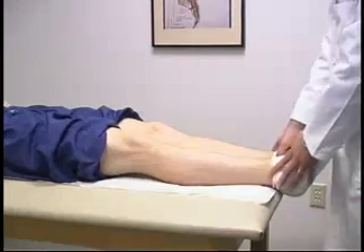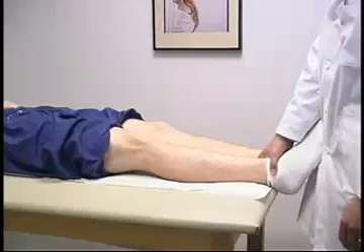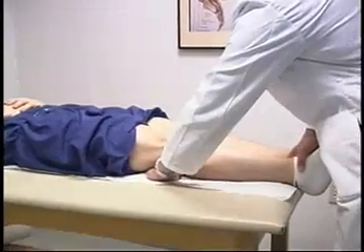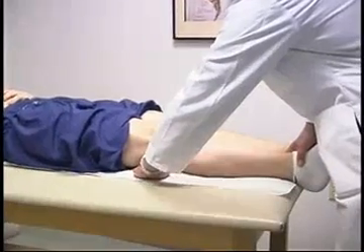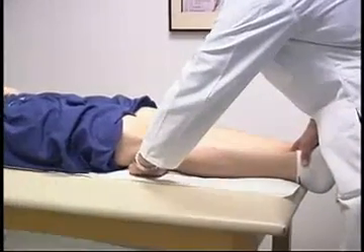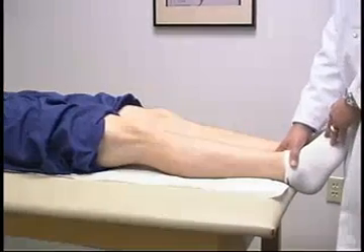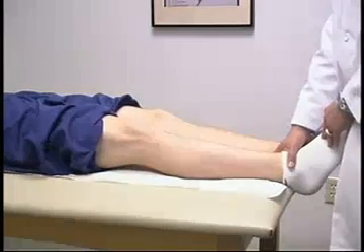Another way to assess this is to let the patient keep their leg on the bed, and to slide your hand in the popliteal area between the table and the knee. Your hand should slide through easily, but will brush against the popliteal space of the patient. If it does not, then there is typically a flexion contracture present.